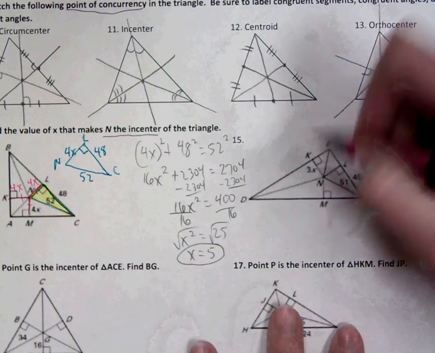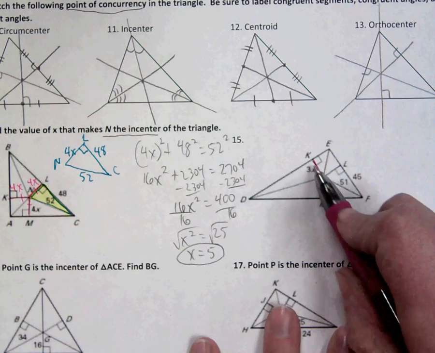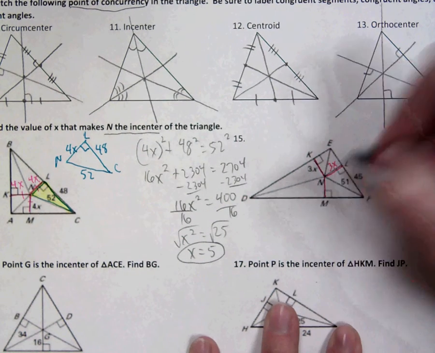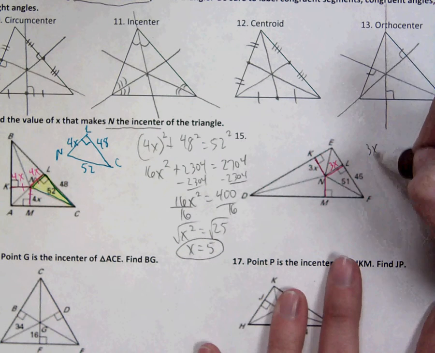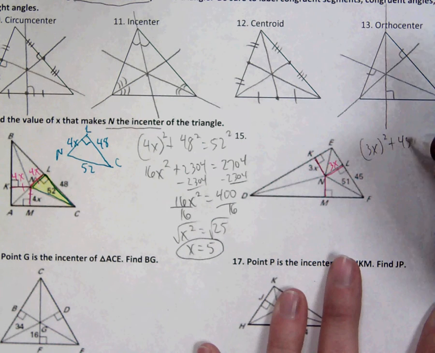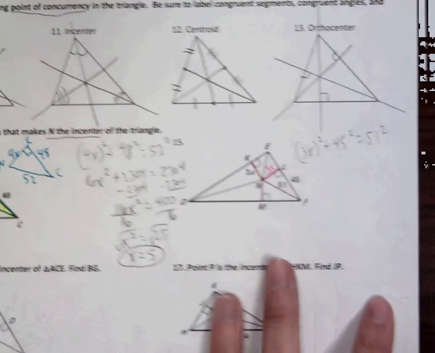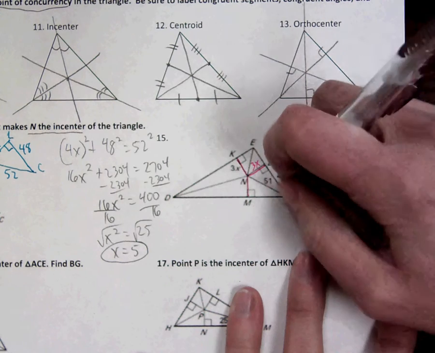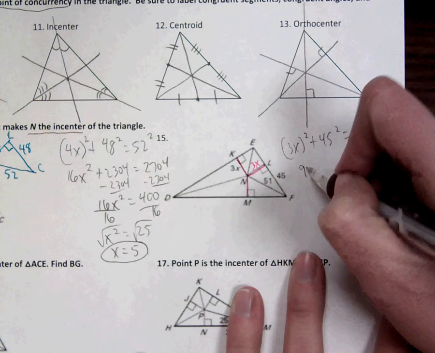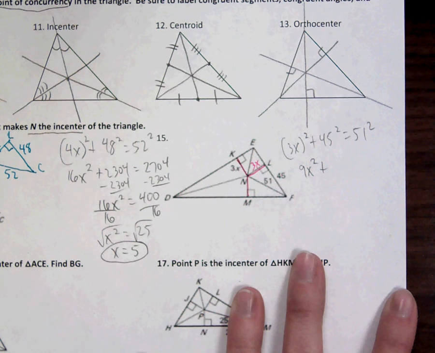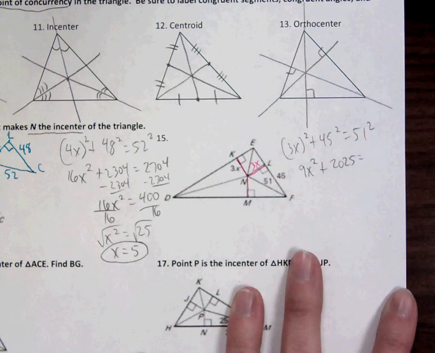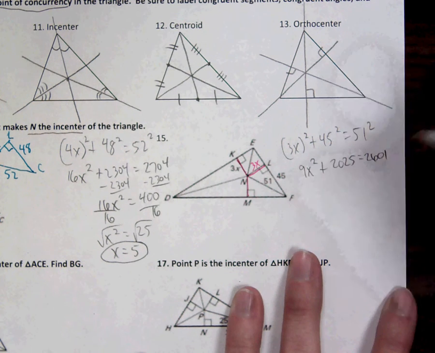I know that the distance from the in-center to a side is 3x, so that's 3x, this is 3x, this is 3x, so it's the exact same idea. We're going to do 3x squared plus 45 squared equals 51 squared. So 3x squared is 3x times 3x, so 9x squared. 45 squared is 2025. 51 squared is 2601.